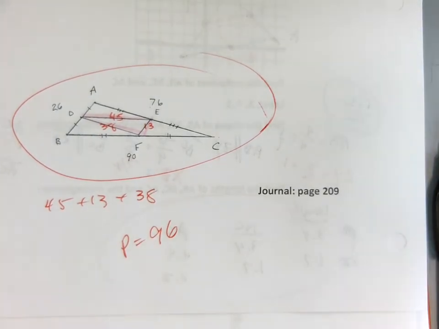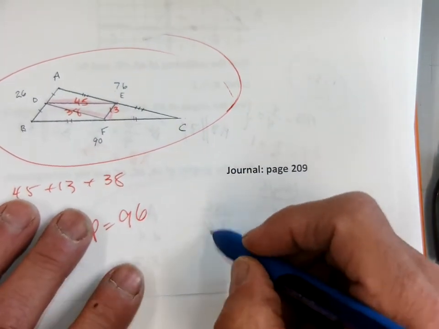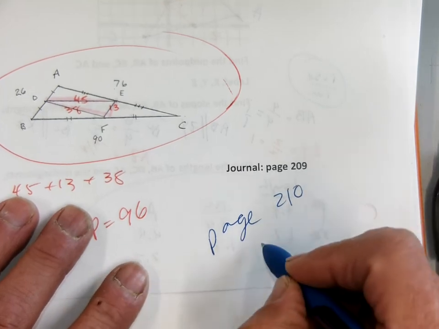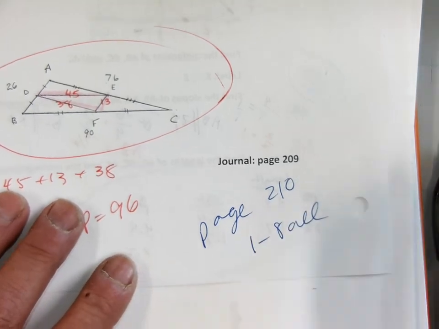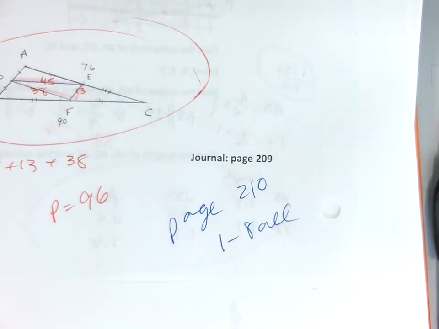Not too bad today? Okay, so here's what I want you to do, and it won't be hard. I want you to go to page 210 today. I want you to do 1 through 8, all. That should be pretty easy out of your journal. When you get done, we want to finish up those rockets because I'm going to work today on seeing if we can set up and launch some rockets tomorrow, okay? Because launch some rockets tomorrow is supposed to be Sunday.